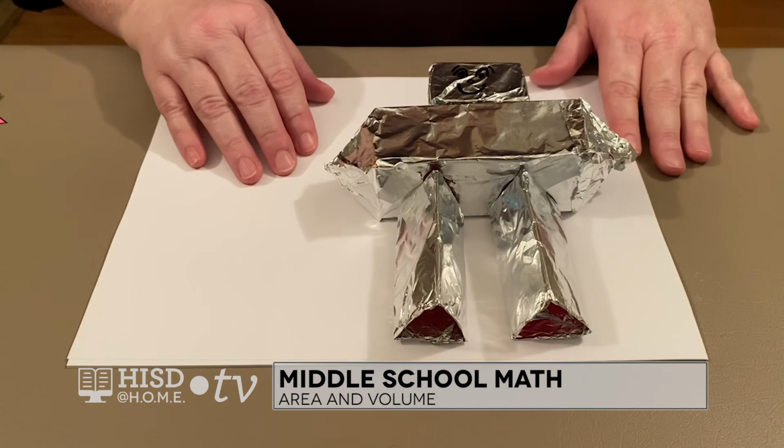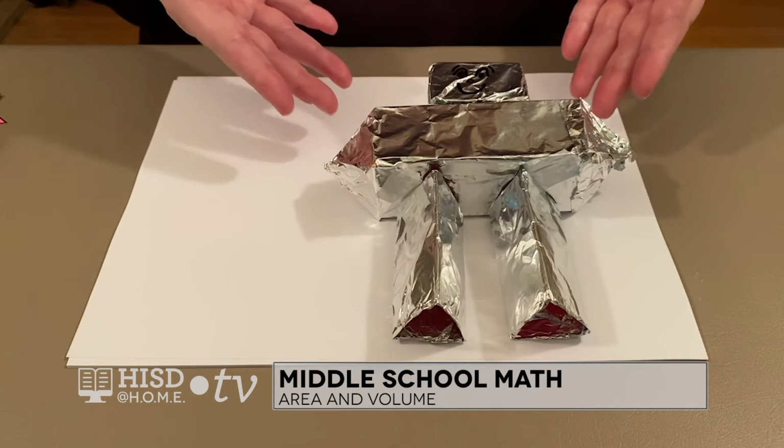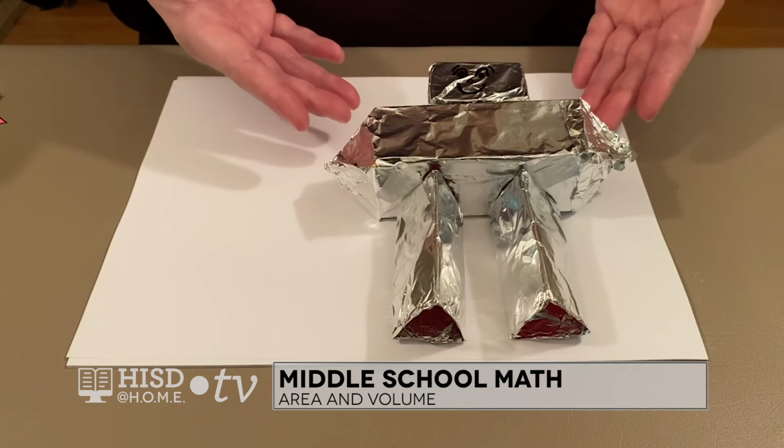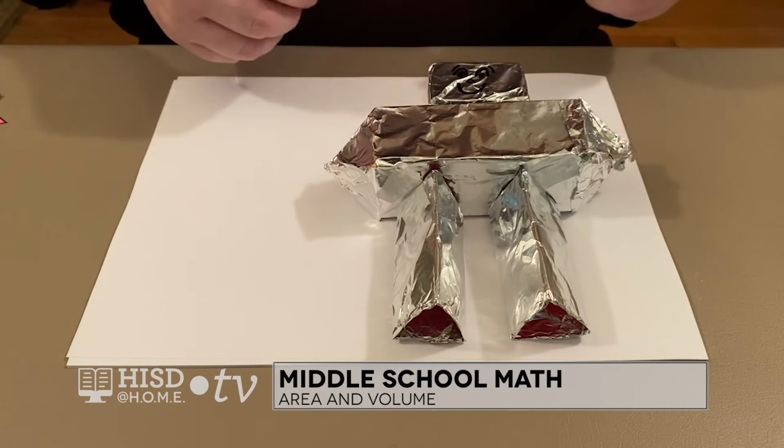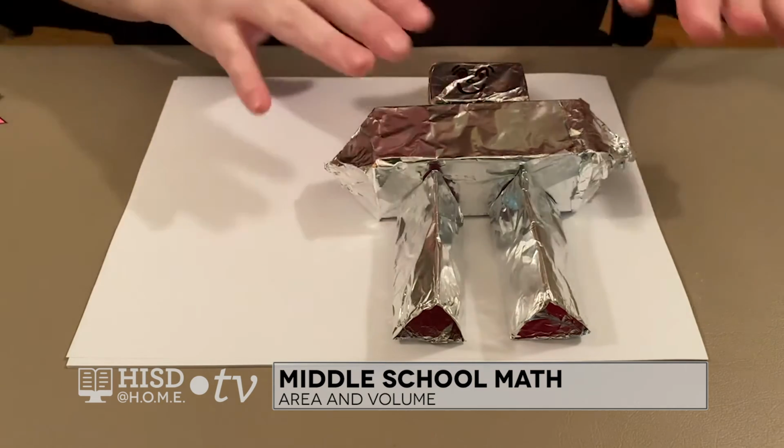All right, I would like to introduce you to Tiny Todd. Tiny Todd is my robot. I think he looks great. And we're talking about composite figures. So remember, we've got to look at the different pieces of him.